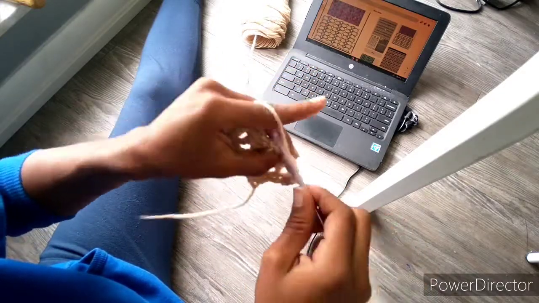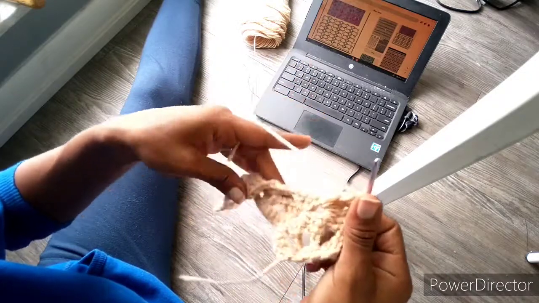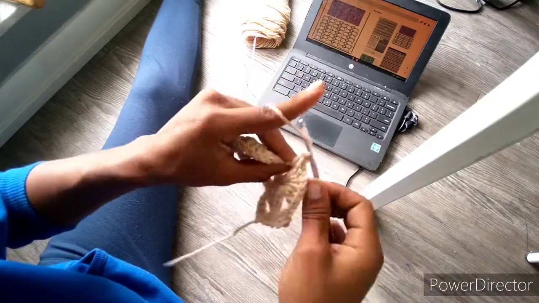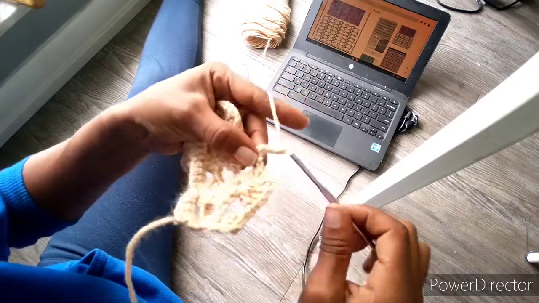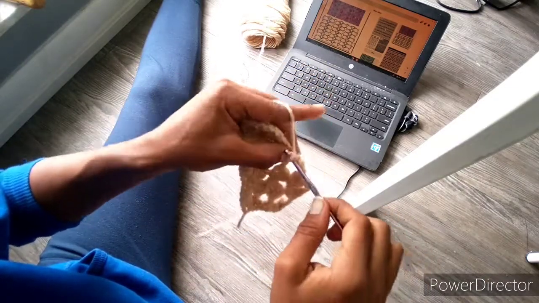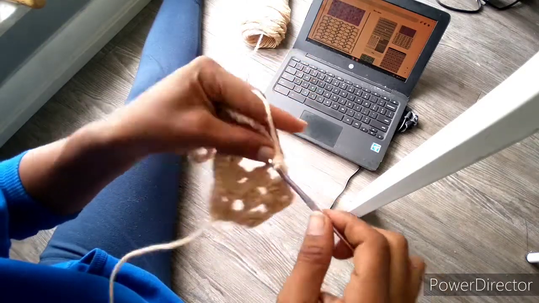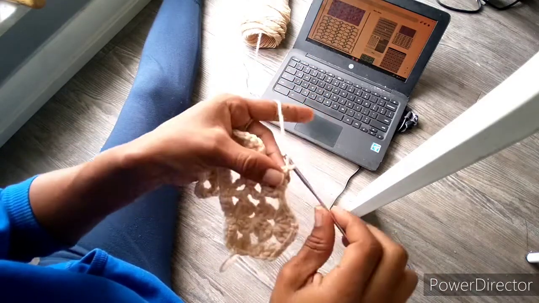And if you need help learning how to do a double crochet, I do have videos on the stitches as well. Chain 1, 1 double crochet, chain 2, and then another double crochet back. Okay, back into the same space.